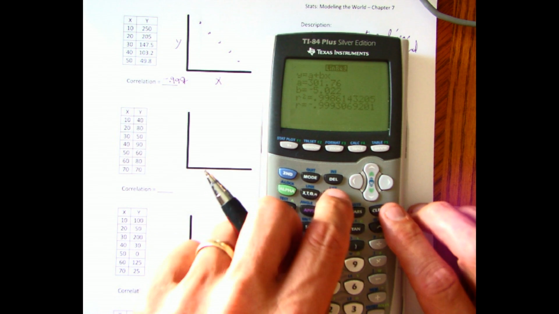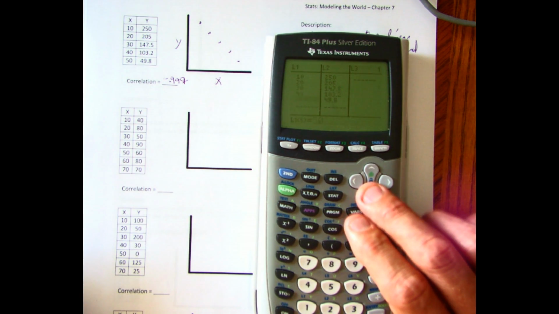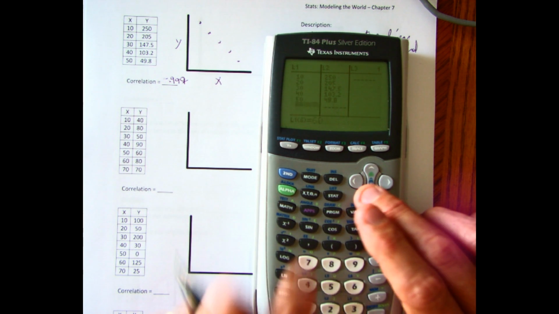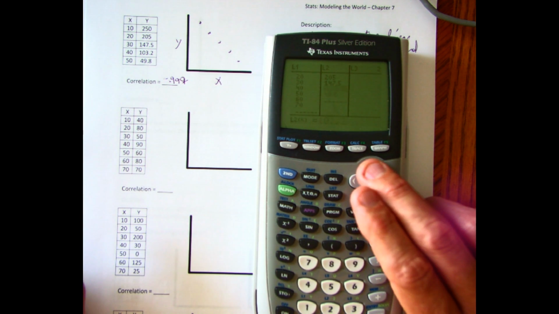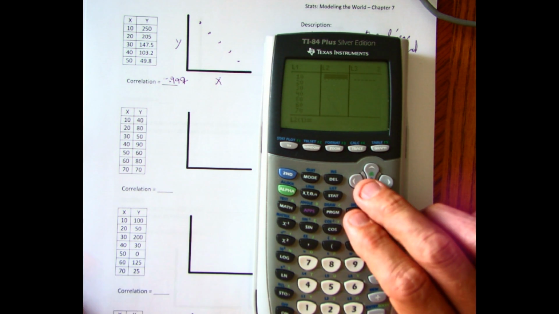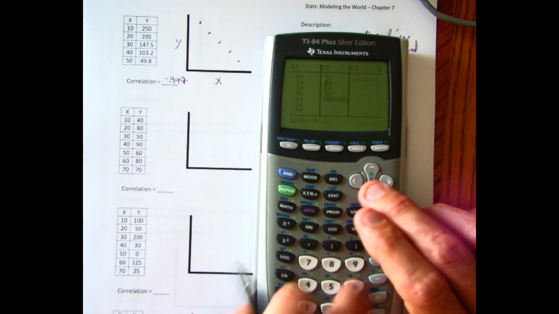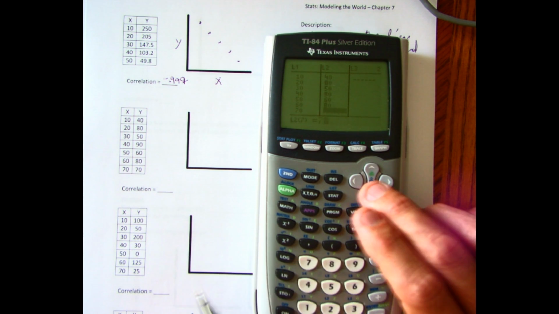Okay, let's look at the next one. We go to stat edit, we got 10, 20, 30, 40, 50, 60, 70. Okay, I'm going to clear list 2, and I'm going to put those values in: 40, 80, 50, 90, 60, 80, 70.